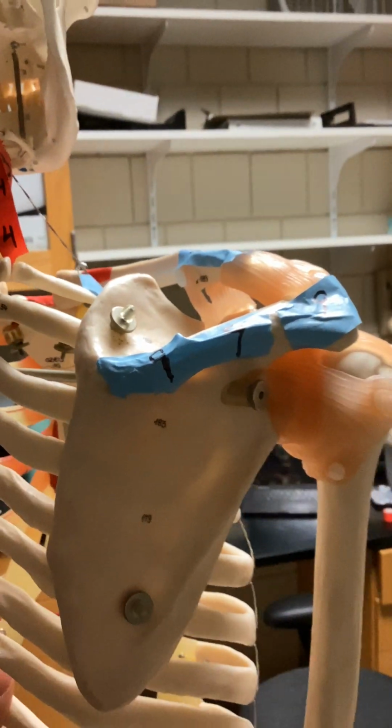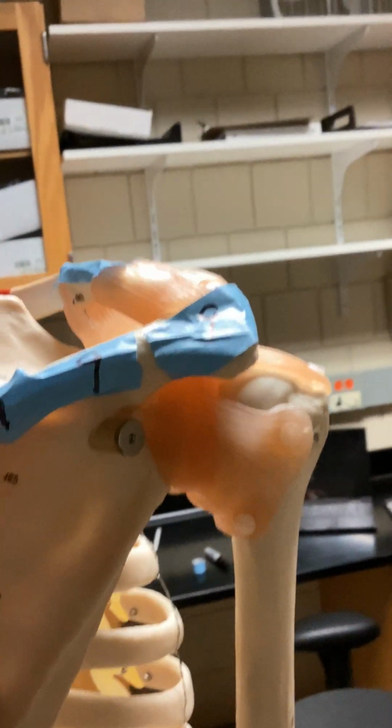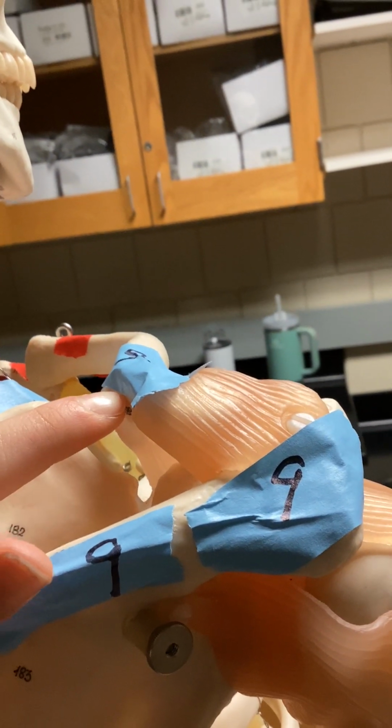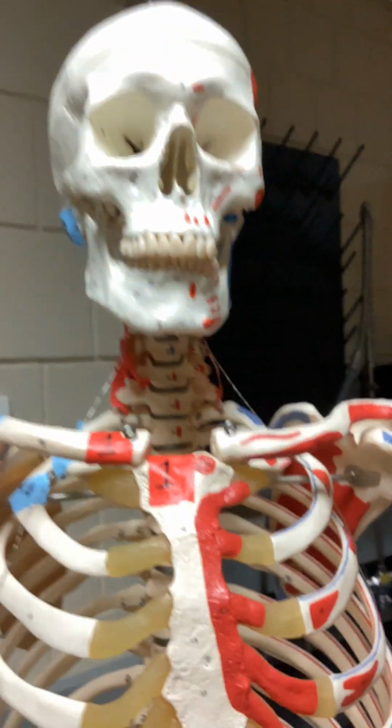And then for the insertion of the trapezius, we're on the spine of the scapula, the acromion, and the lateral part of the clavicle. Hopefully that was helpful.